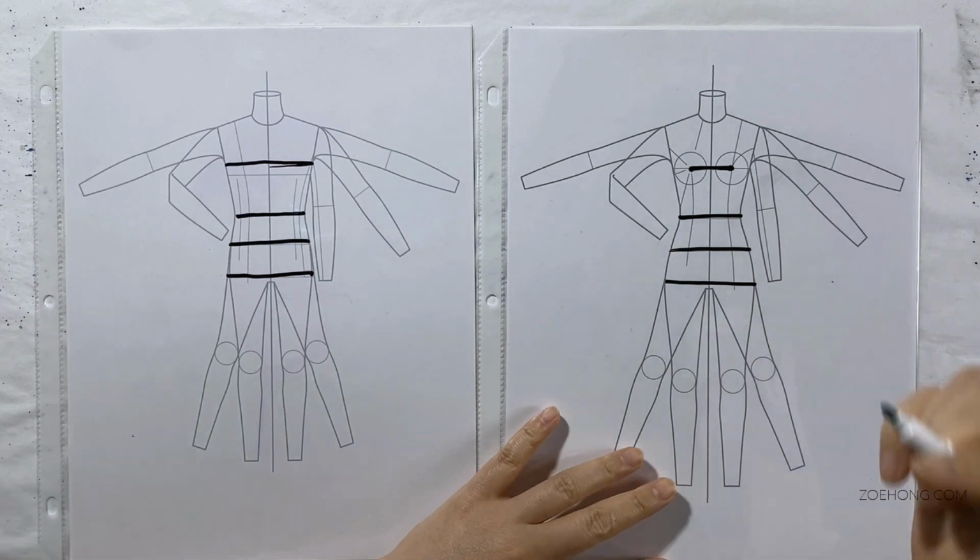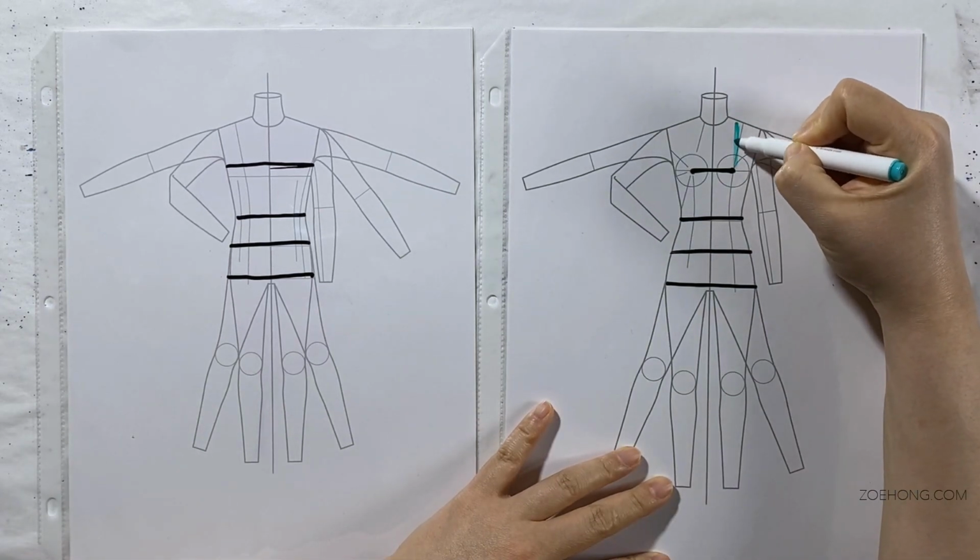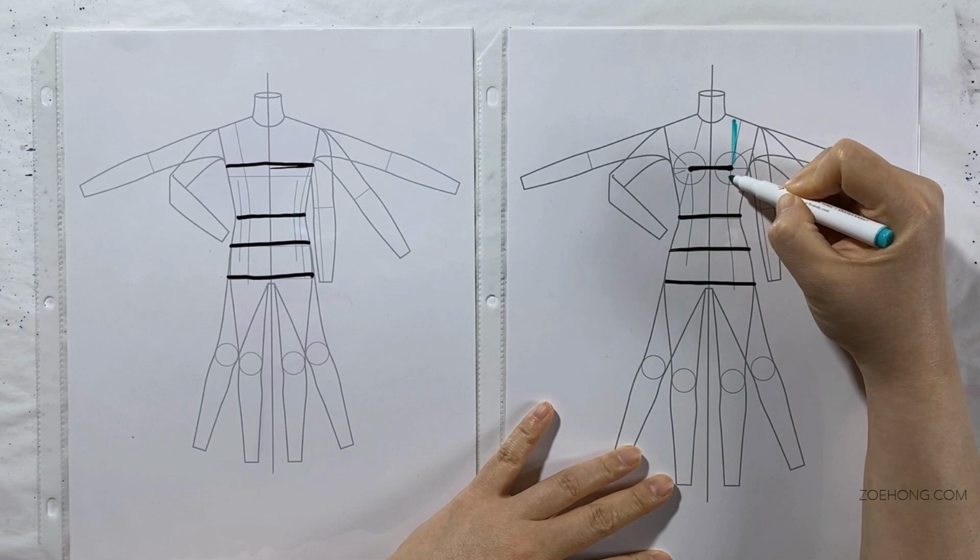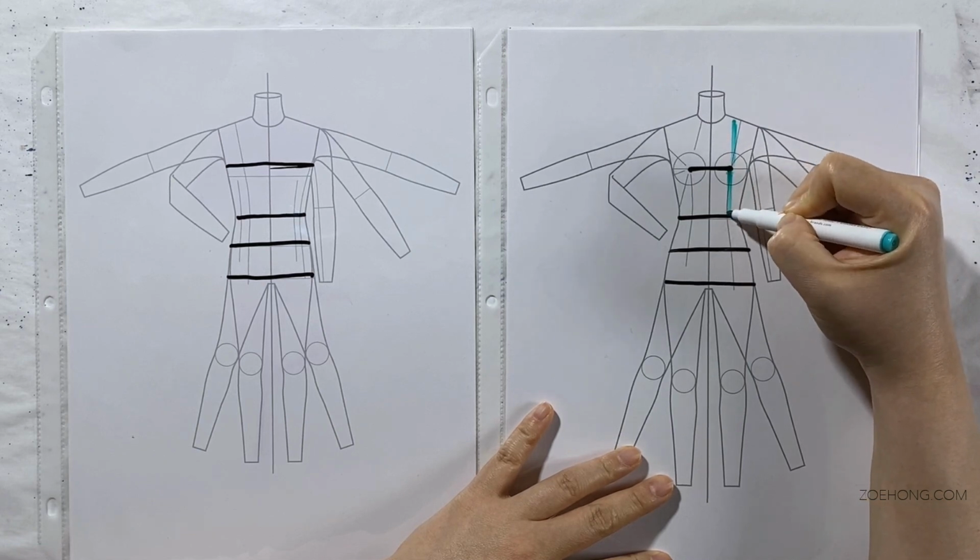You need vertical measurements, so shoulder to apex, bust to waist, waist to high hip, so you have consistent measuring standards.